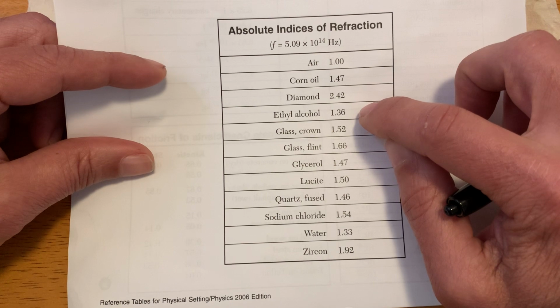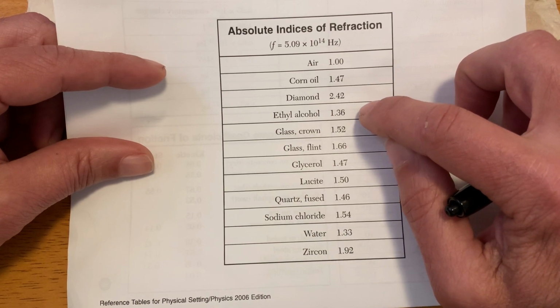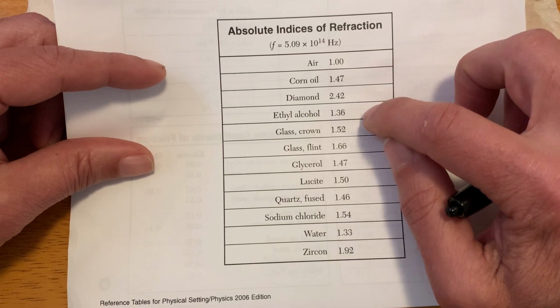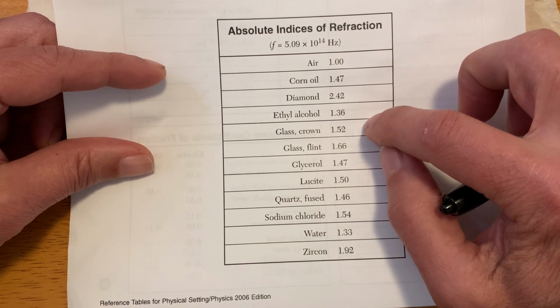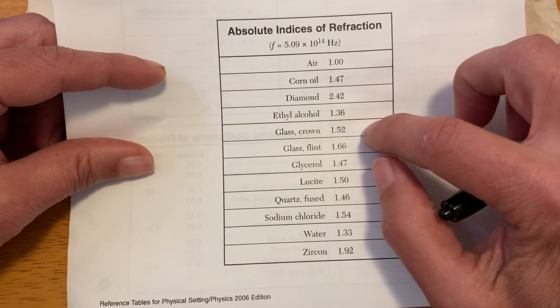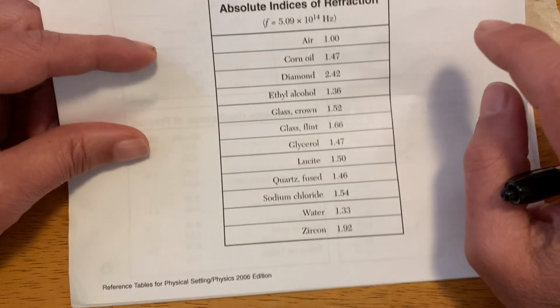So in this particular case, what happens to the speed of the light? It increases. But in all cases, I still have a change because the index of refraction, relatively speaking, between materials is changing. Here's an interesting one.